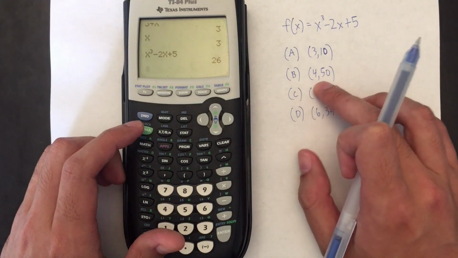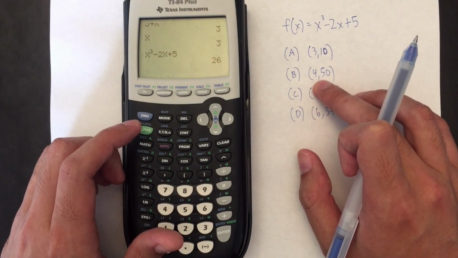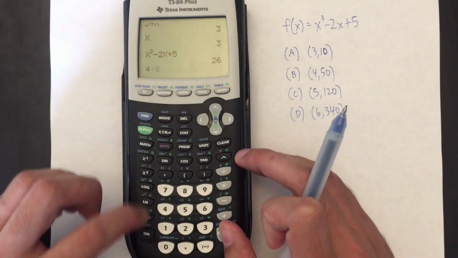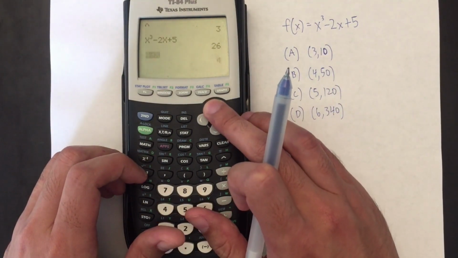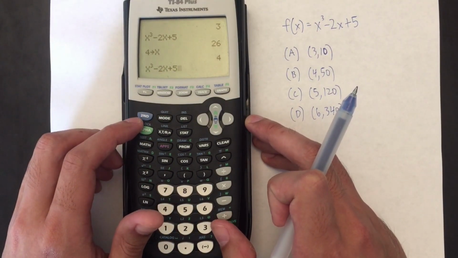Now when it comes to testing B, it's a lot easier because we don't have to do so much typing. So we store 4 into x, and all we have to do is scroll up, and this will evaluate the expression when x is equal to 4.